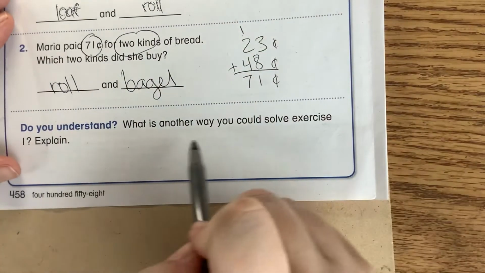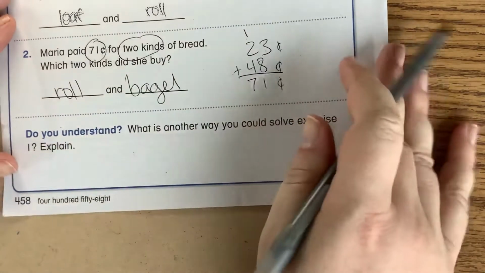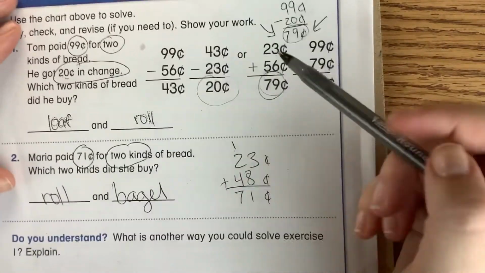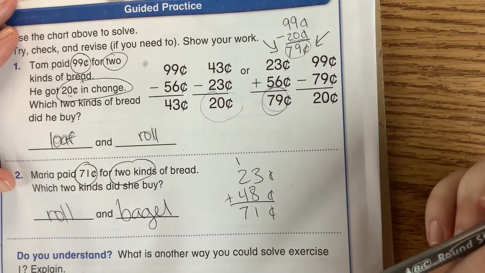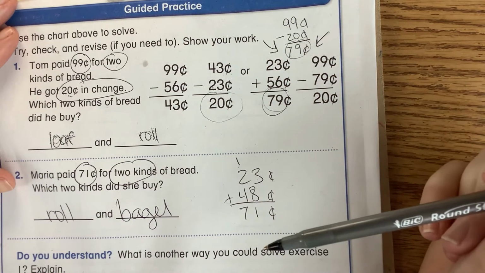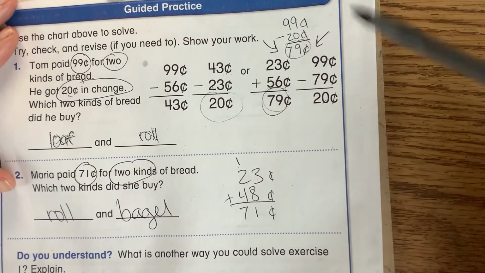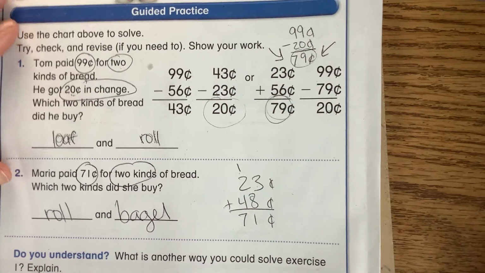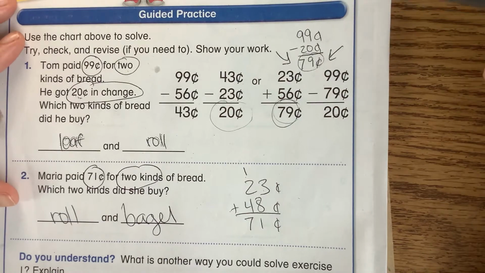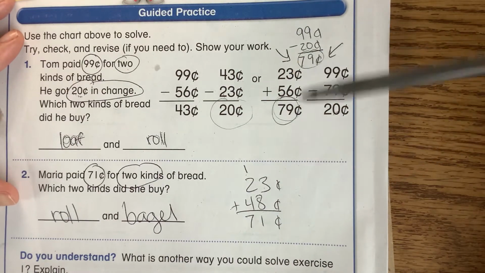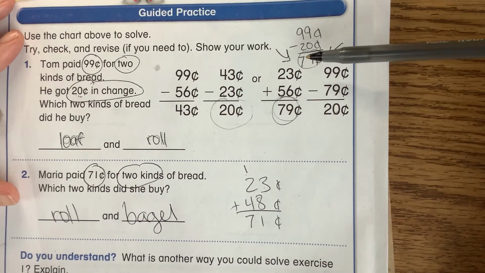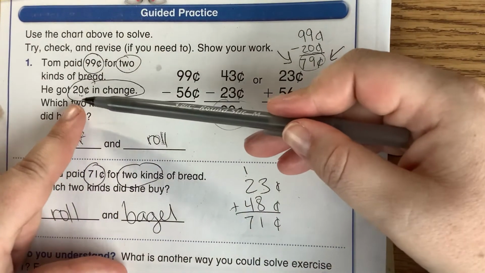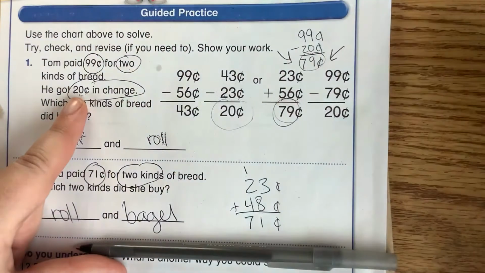Okay. Is there another way you could solve exercise 1? Explain. This to me, guys, I showed you a different way. They showed you 2 different ways. The way that my brain works and the way that I've taught it in the past, you guys aren't here, so I can't talk to you and hear how you're doing. But what you could do, you could also explain it a different way if you want. But what I like doing is taking right away, take the amount of change they get out.